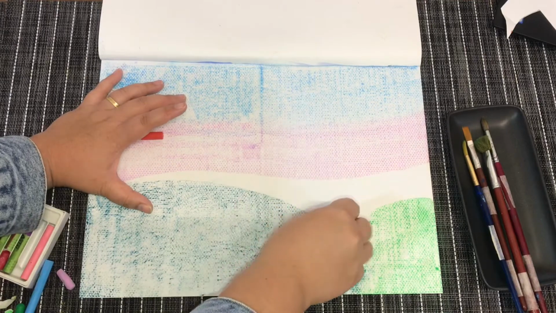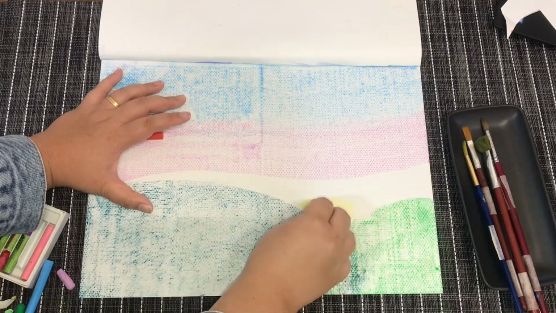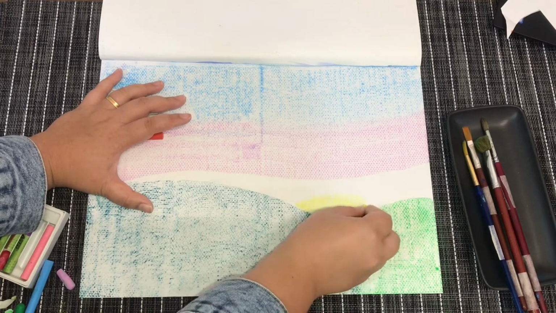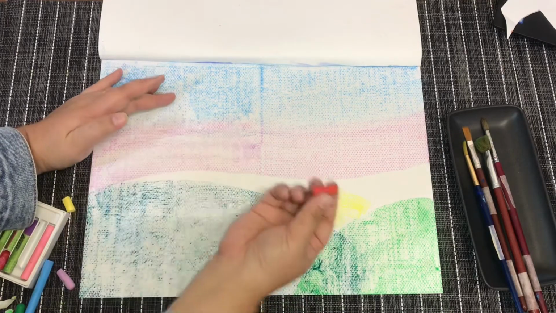So let's start with the small yellow first. Over here, yellow. Okay, and then the orange.